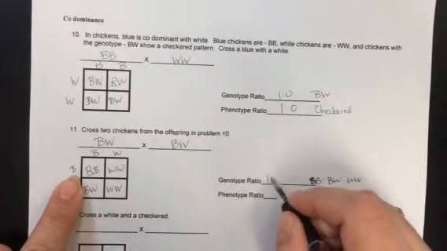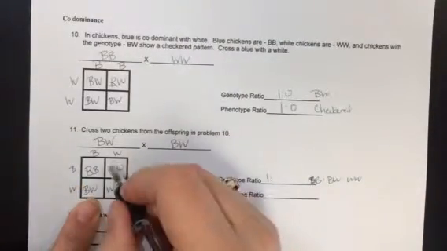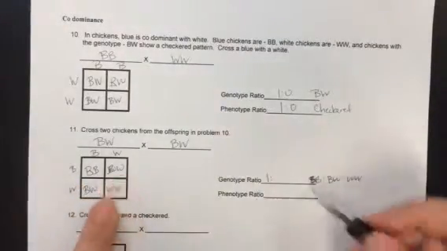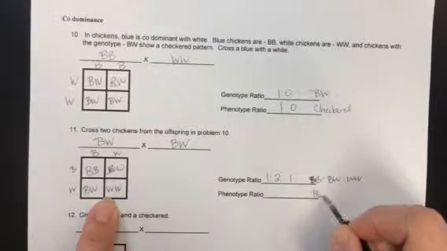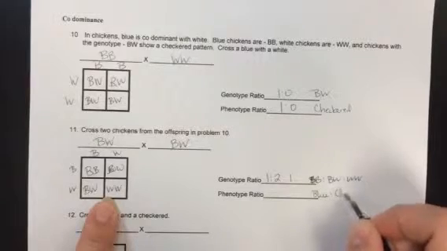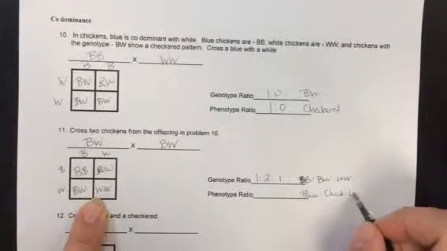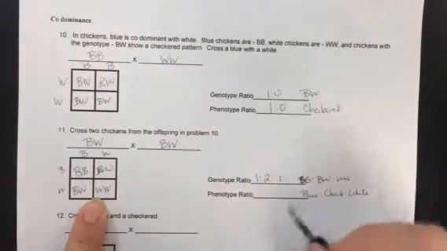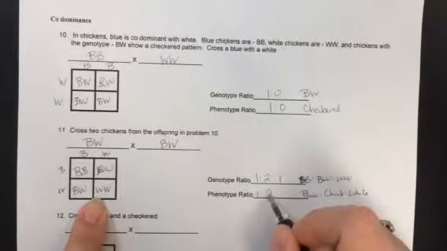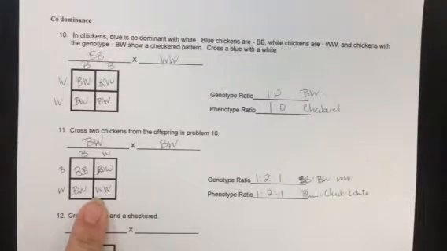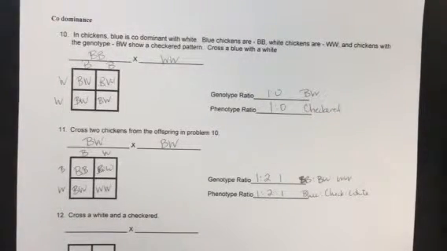Our genotype ratio there is 1 to 2 to 1. And our phenotypes are blue, checkered, to white, and so that would be, again, a 1 to 2 to 1 ratio on that for our codominance. And so this one's pretty easy to work through.